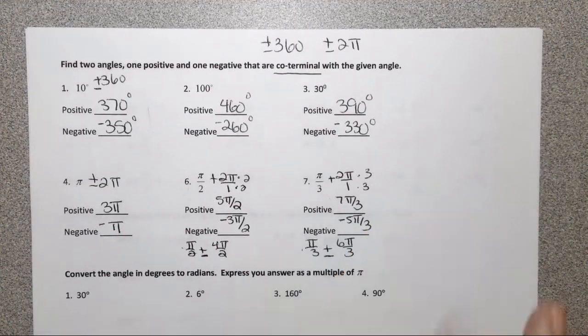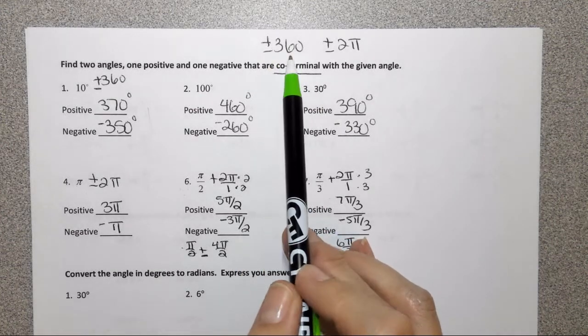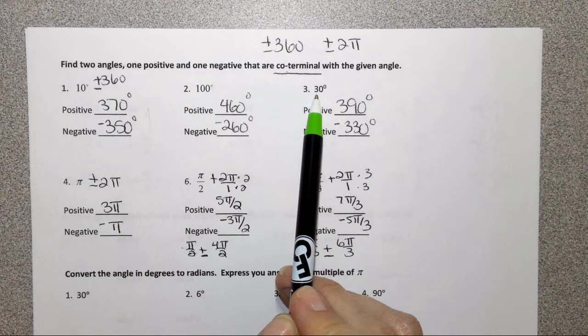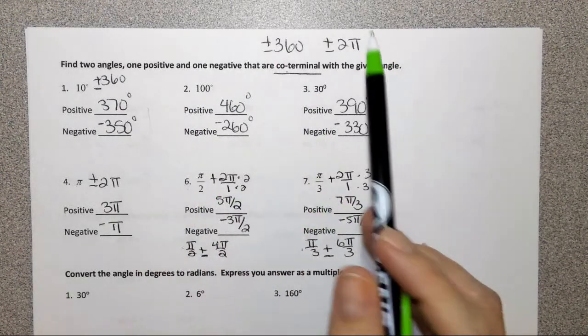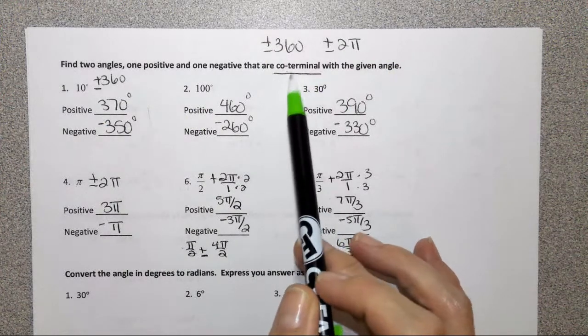So one more time, recapping. When you see the word coterminal, you have to know to add and subtract 360 if it's in degrees. And then if you see pi's, you need to add and subtract 2 pi. If you raise your hand and ask me during the test what this means, I cannot answer. You need to know that.